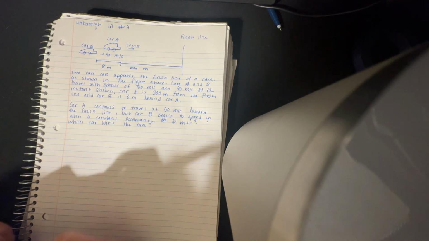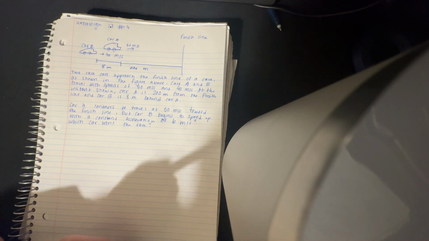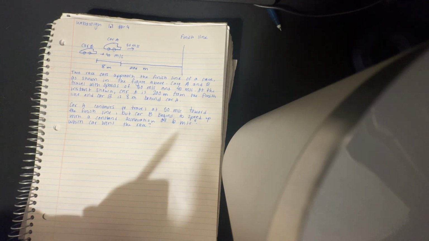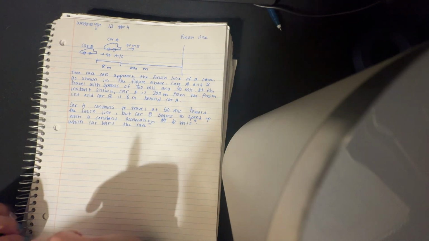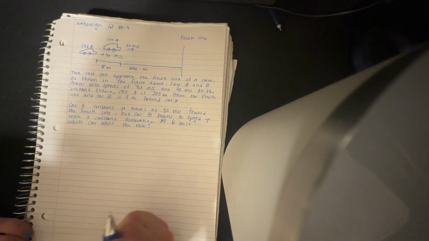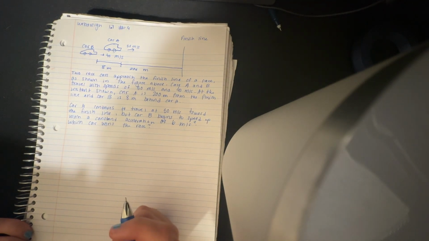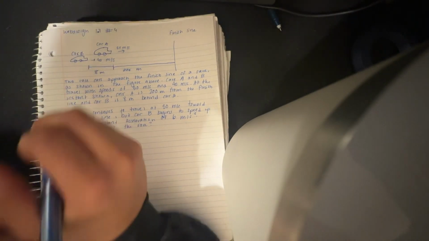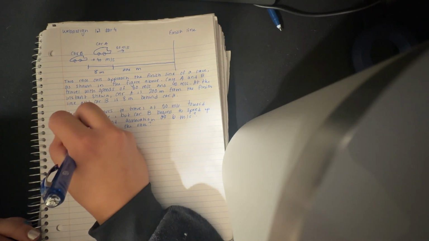car A. Car A continues to travel at 50 meters per second toward the finish line, but car B begins to speed up with a constant acceleration of 6 meters per second squared. Which car wins the race? So we can calculate the time that it takes for car A to get to the finish line. So this one's pretty easy.